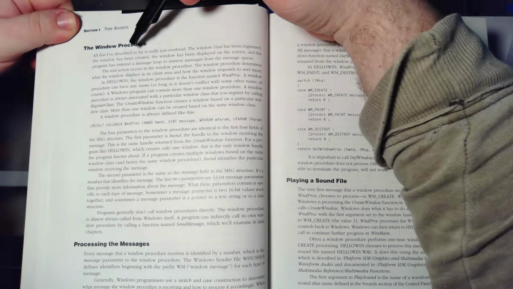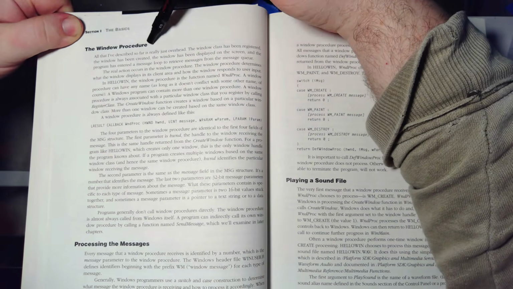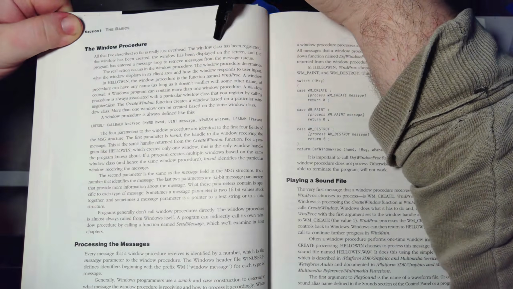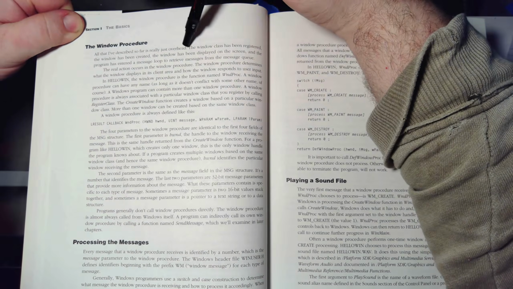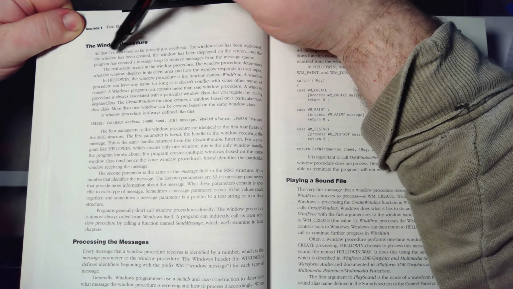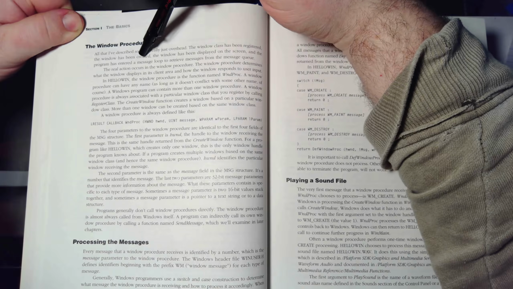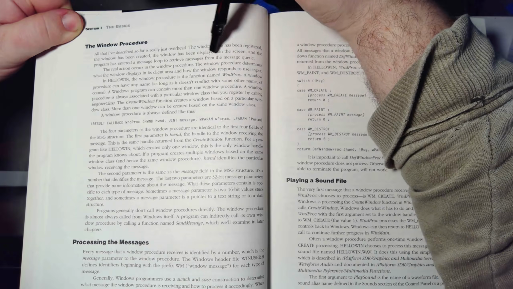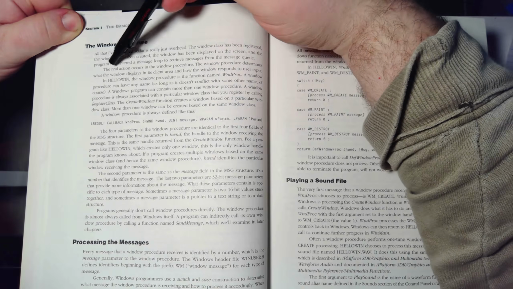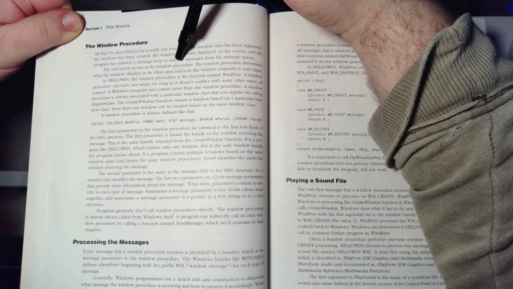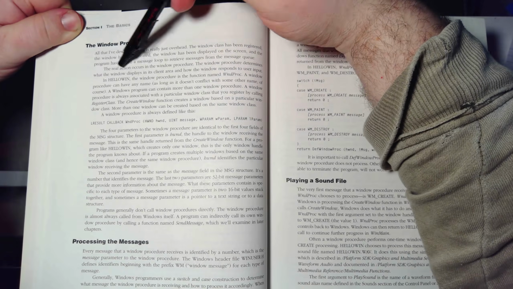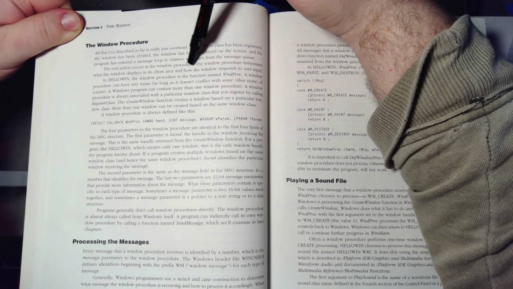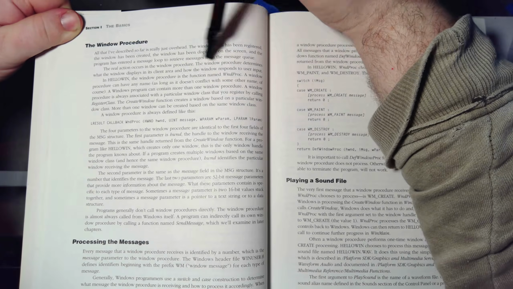The window procedure. All that I have described so far is just overhead. The window class has been registered, the window has been created, the window has been displayed on the screen, and the window has entered a message loop to retrieve messages from the message queue. The real action occurs in the window procedure. The window procedure determines what the window displays in its client area and how the window responds to user input.